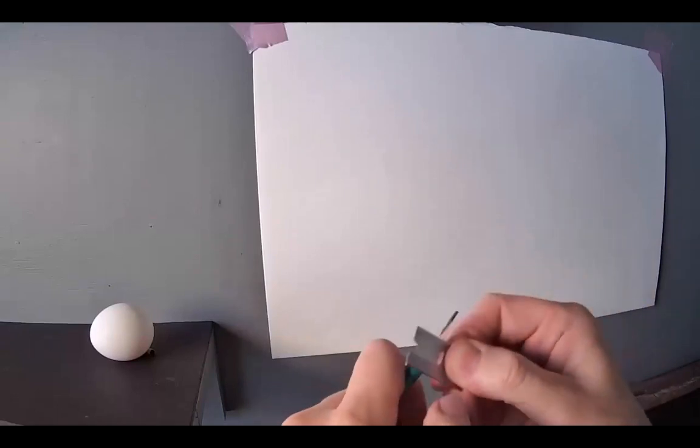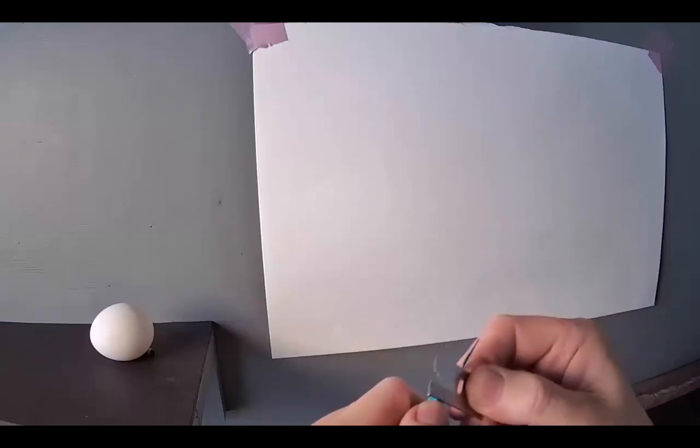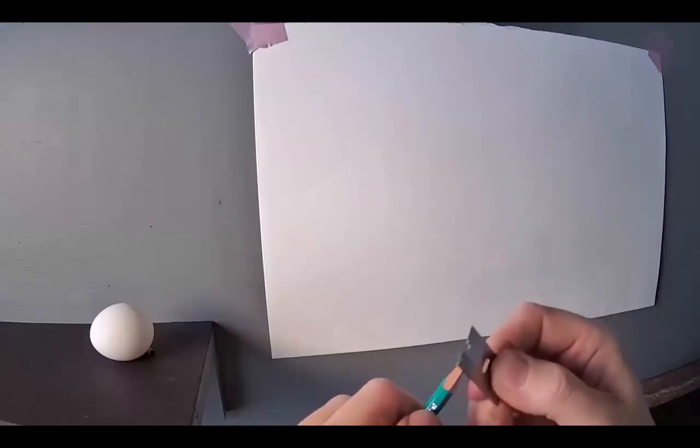So I'm just sharpening my pencil the way I always do. And I'm going to start with an HB, but again, that's up to you what you want to start with.